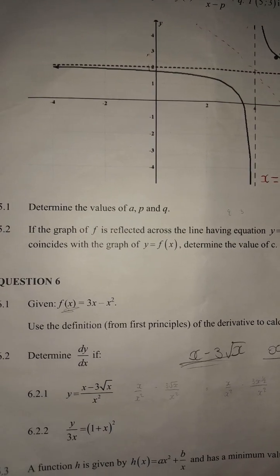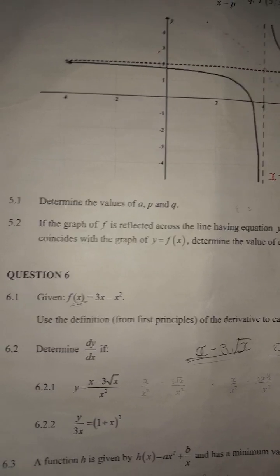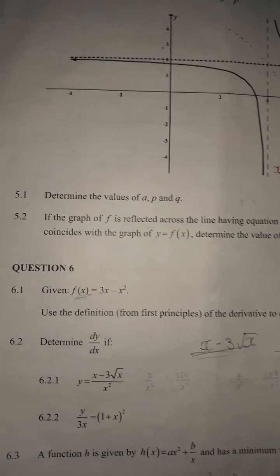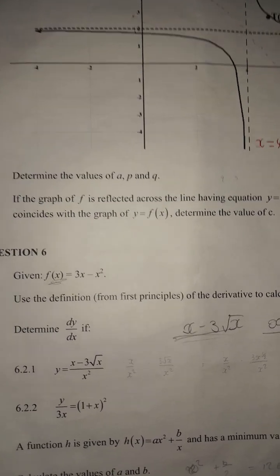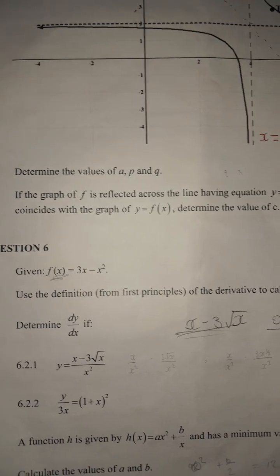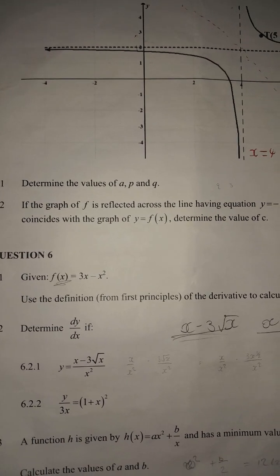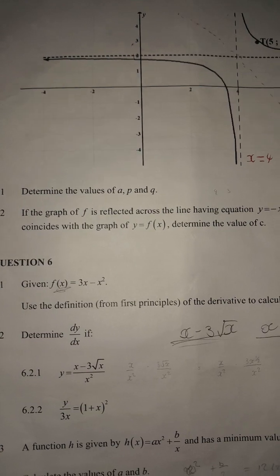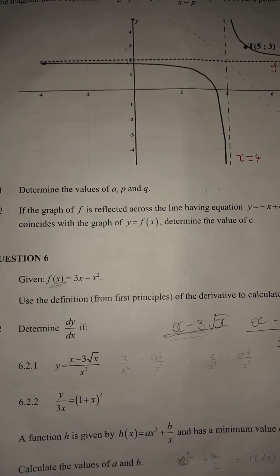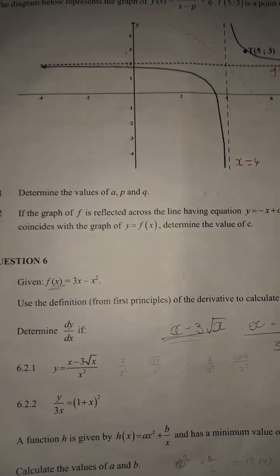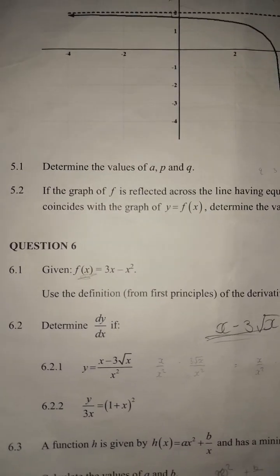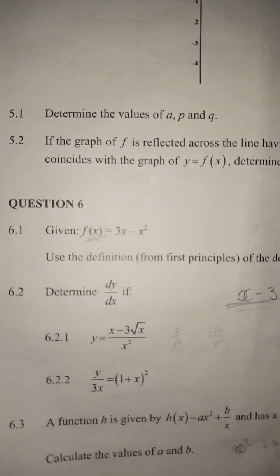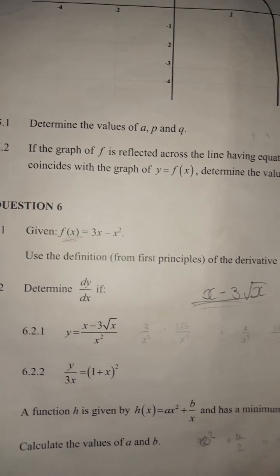Hi guys, in this video we are going to work with question 6. We are still on Gauteng, grade 12, June 2023. This paper was written on the 9th June, if I'm not mistaken. So we are focusing on question 6 today.